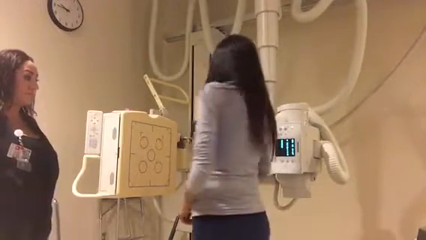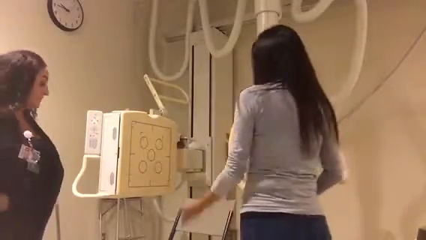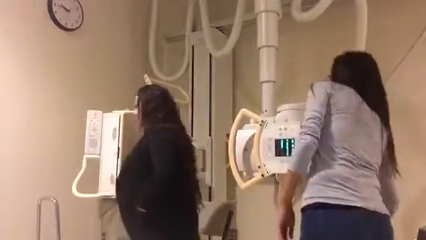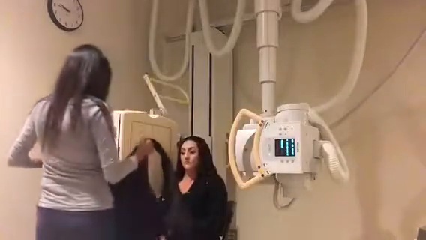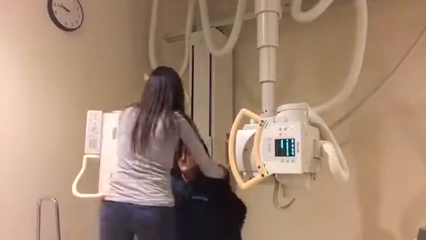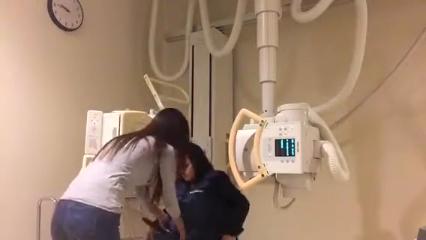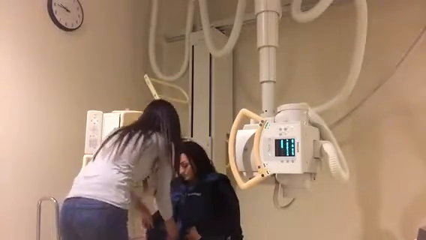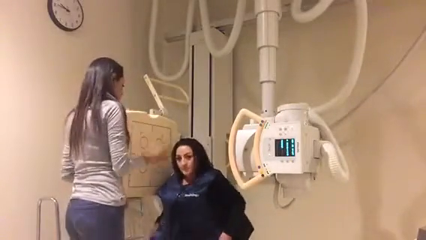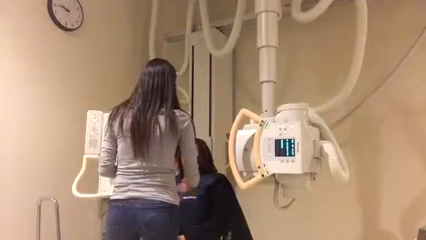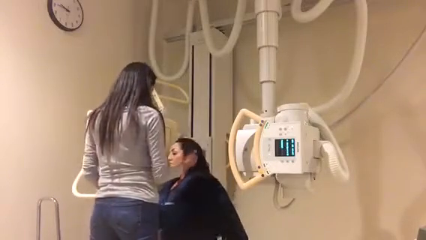Okay. So if you can just have a seat here on the chair. I'm going to go ahead and shield my patient. So if you can go ahead and just turn facing forward.